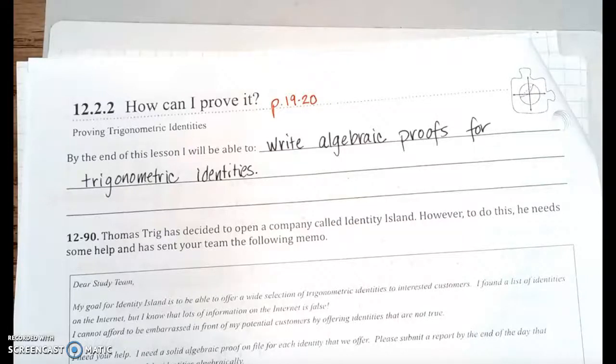In section 12.2.2, we're going to be looking at proving trigonometric identities and answering the question, how can I prove it? By the end of this lesson, you will be able to write algebraic proofs for trigonometric identities.